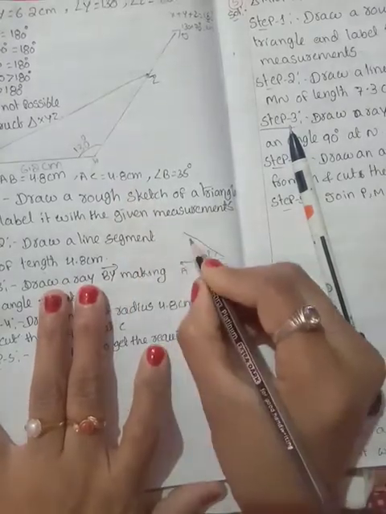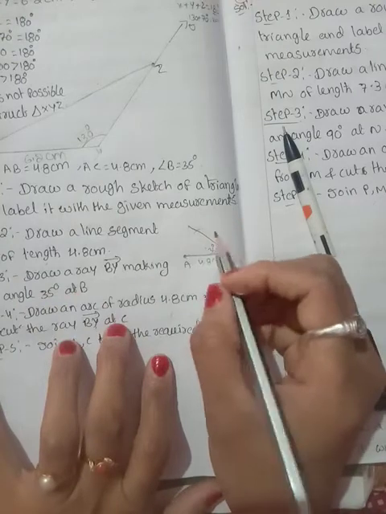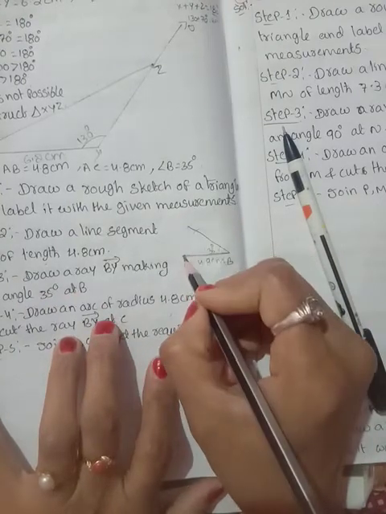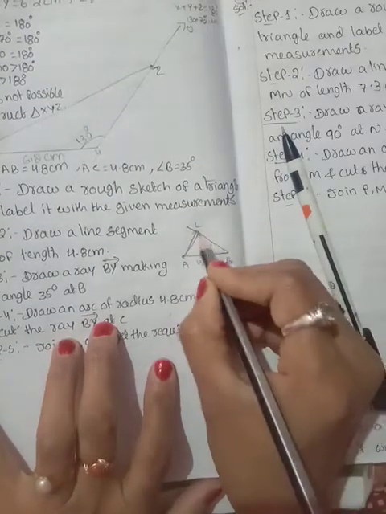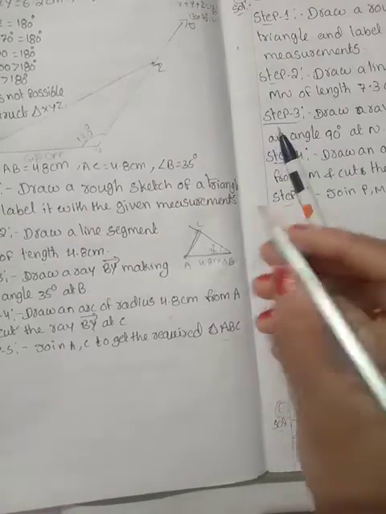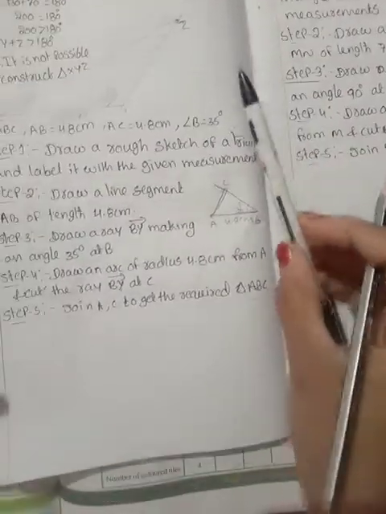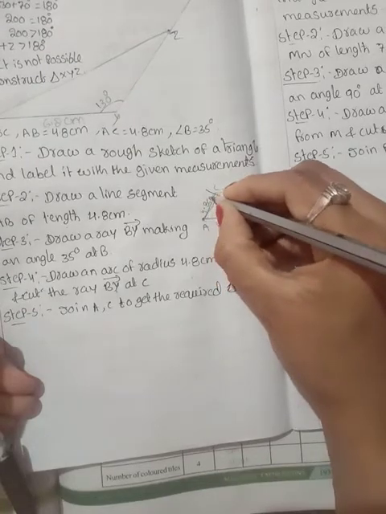Next is AC, which is 4.8. Draw an arc. The last step is joining: the arc intersects the ray, and that point is C. So the rough sketch is over. This is the 4.8 centimeters.